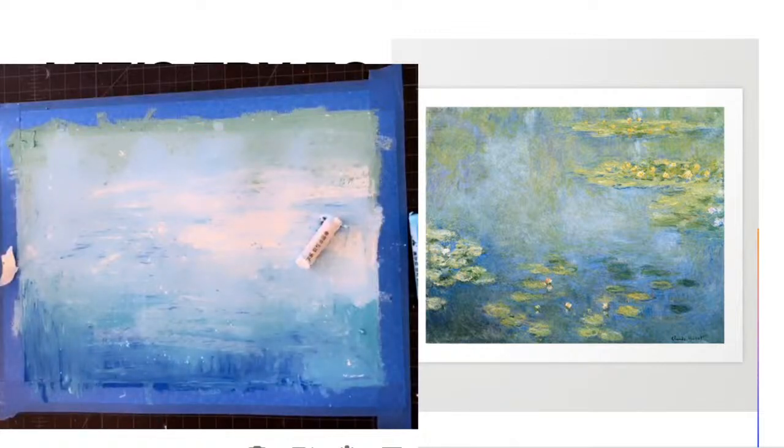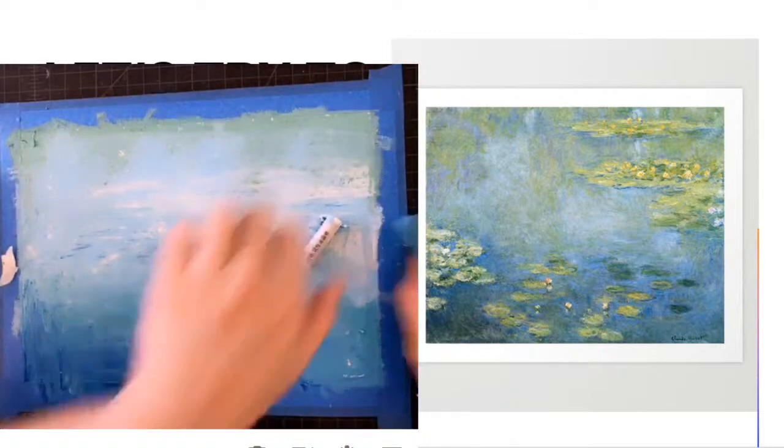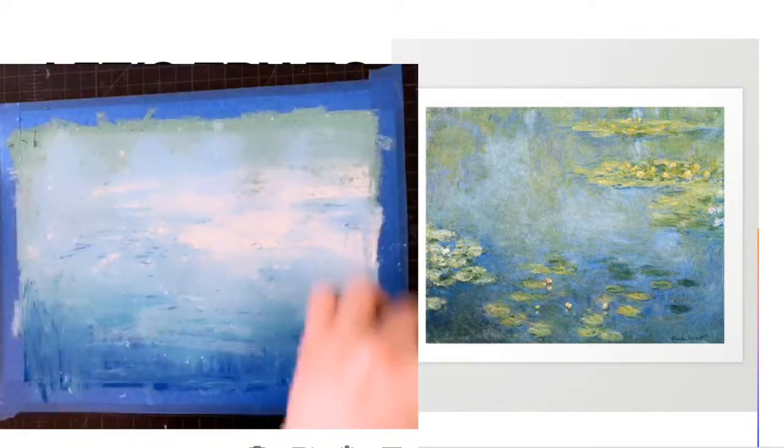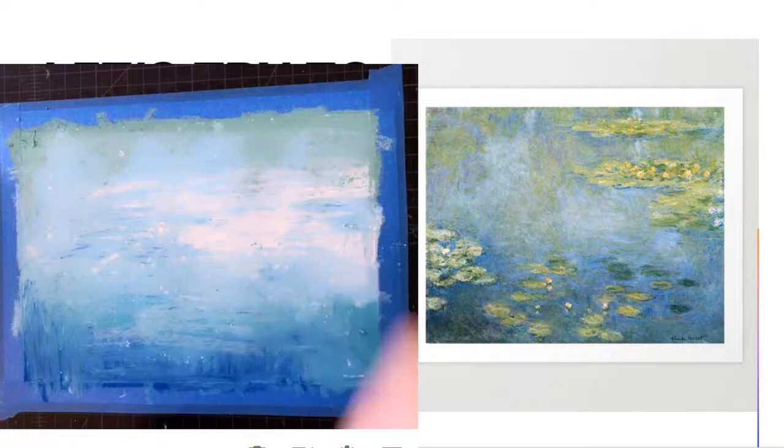Okay, so now we've finished the background. And then we're going to add some yellow and the leaves around it, okay?